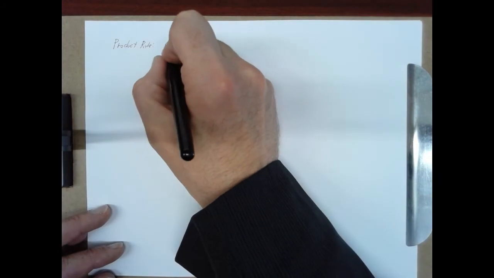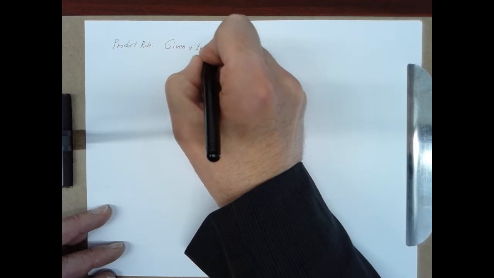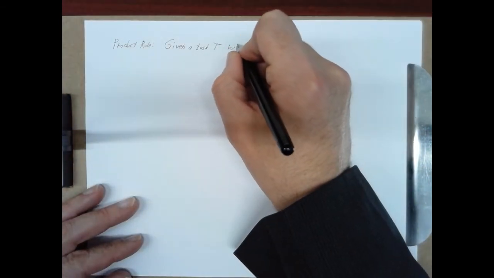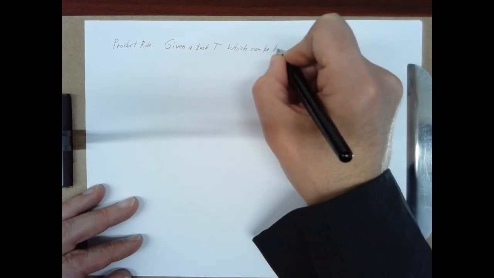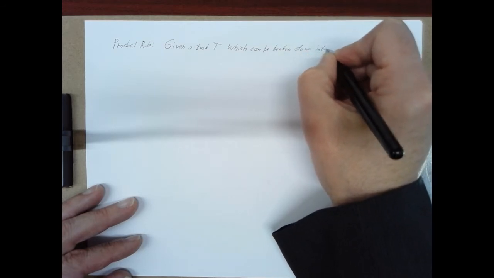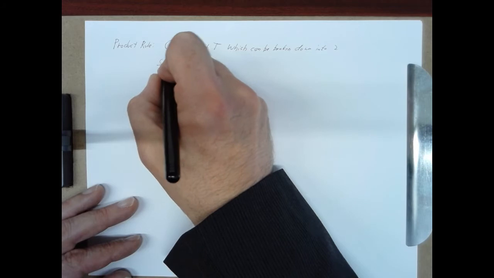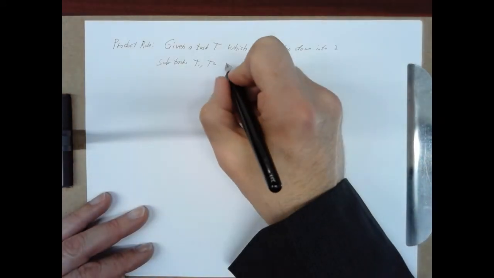So given a task T, which can be broken down into subtasks, and we're going to start with two subtasks, T1 and T2, done in succession.